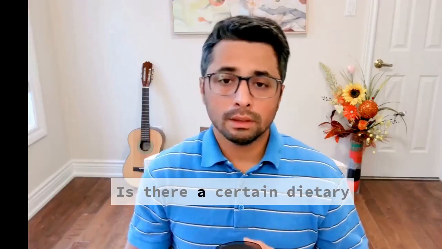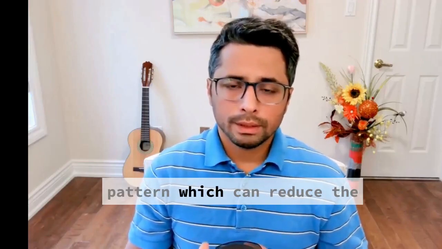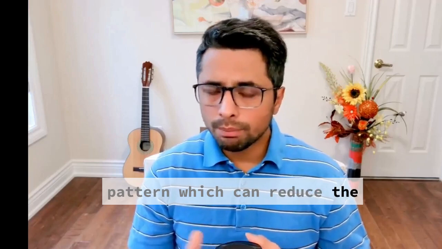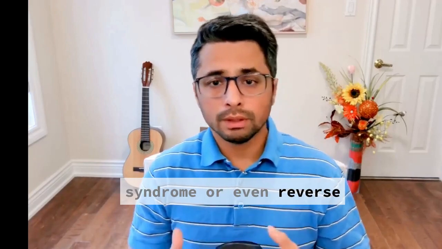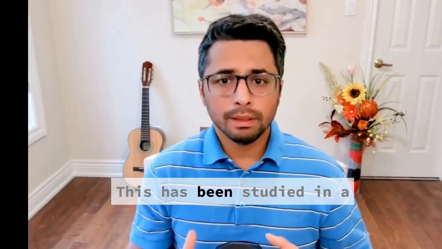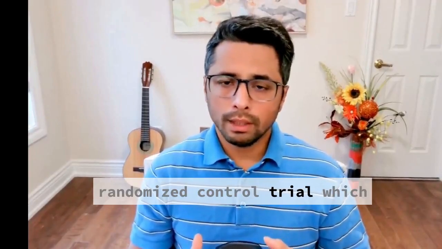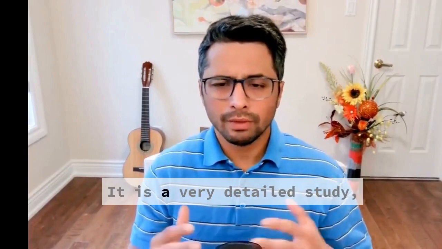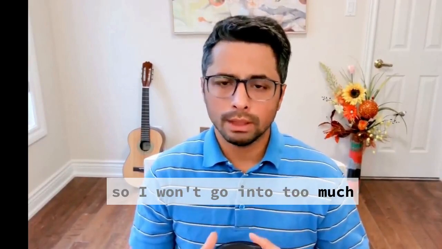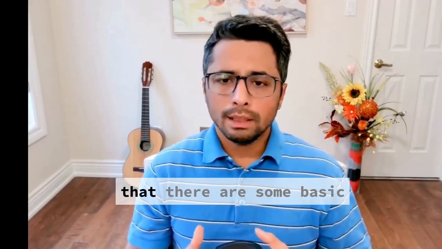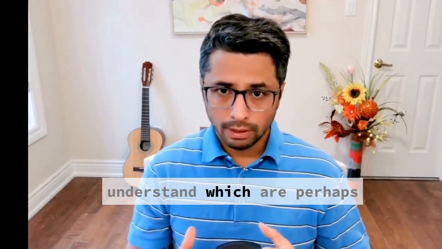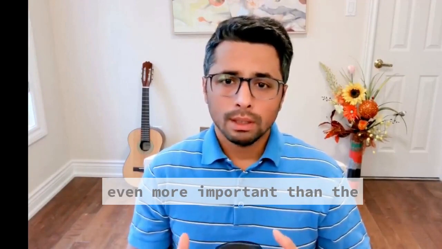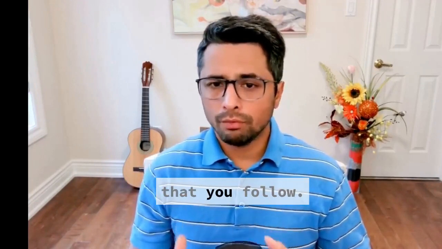Is there a certain dietary pattern which can reduce the progression of metabolic syndrome or even reverse metabolic syndrome? This has been studied in a randomized controlled trial, which I'll be sharing very soon. It is a very detailed study, so I won't go into too much detail. But do remember that there are some basic concepts that you need to understand, which are perhaps even more important than the kind of dietary pattern that you follow.